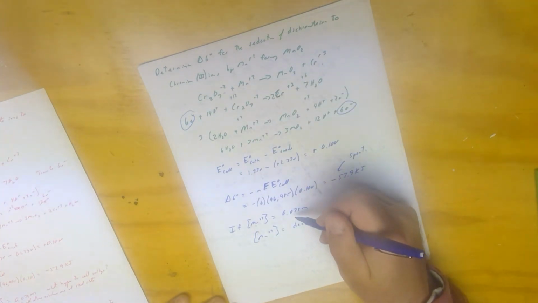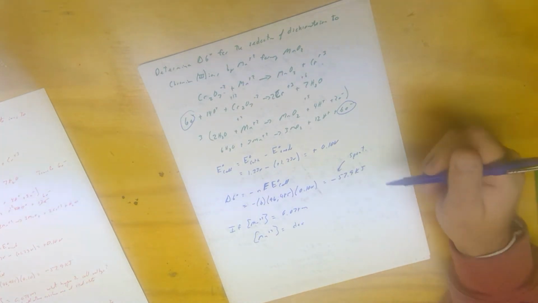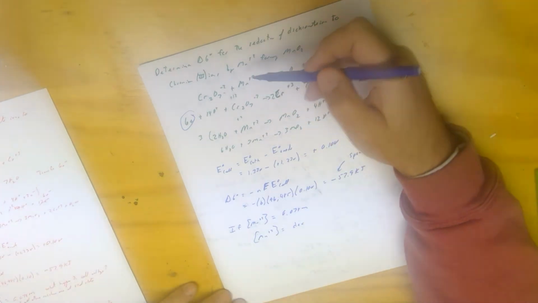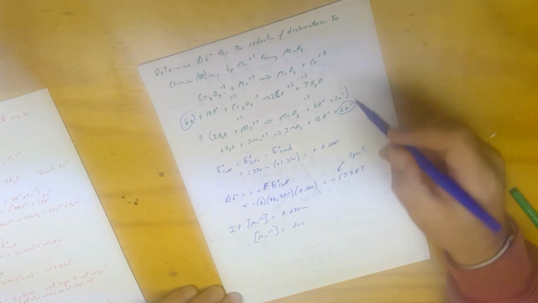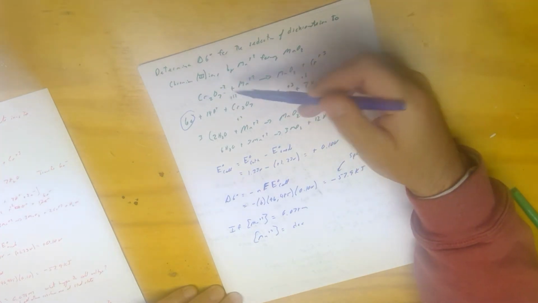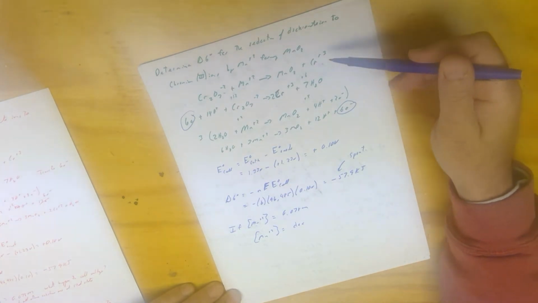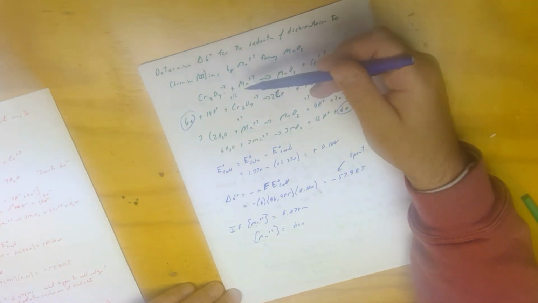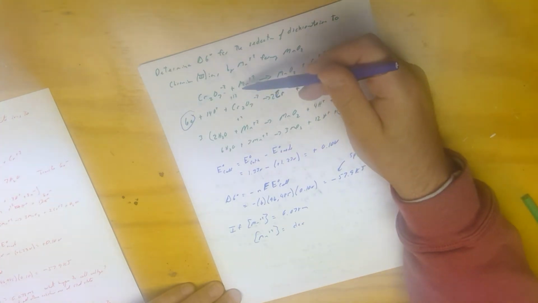So if we have less Mn plus 2 to start, our voltage is going to drop. Let me see if I can say this again. This voltage that we calculated for this cell is when everything is 1 molar. Now, as this reaction happens, we're getting closer and closer to equilibrium, which means we're shifting this way.